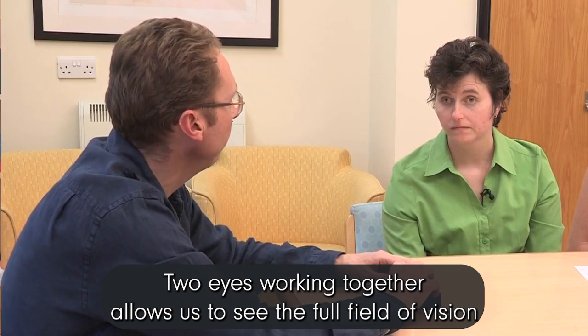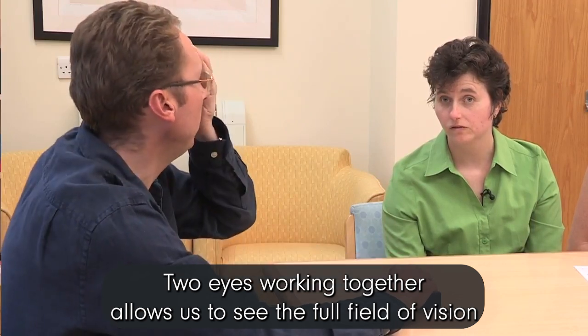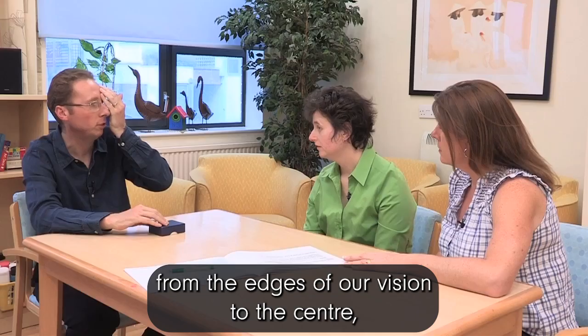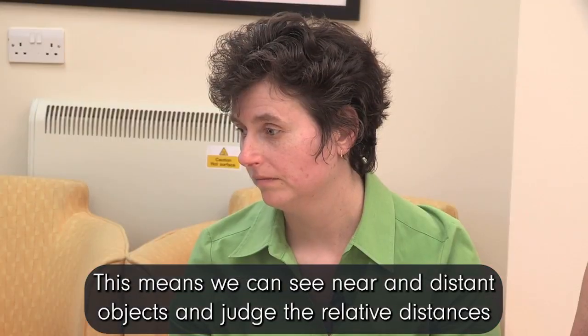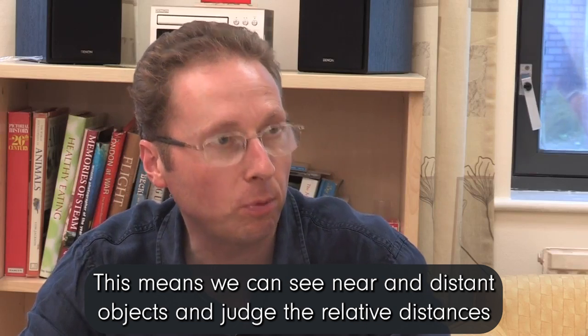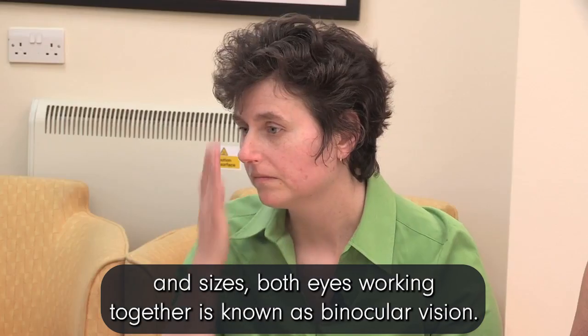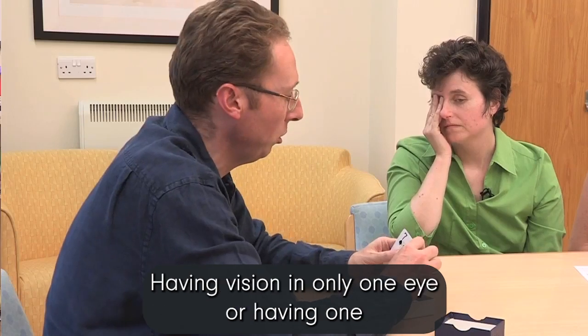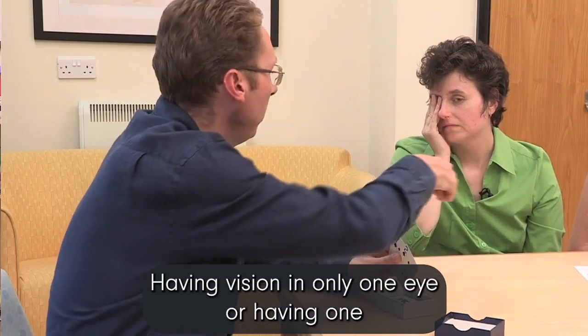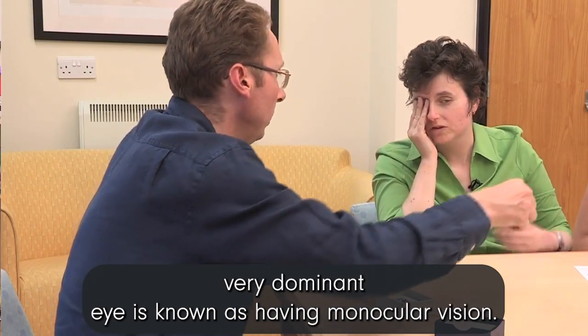Two eyes working together allows us to see the full field of vision, from the edges of our vision to the centre, and also allows us to see in 3 dimensions. This means we can see near and distant objects and judge the relative distances and sizes. Both eyes working together is known as binocular vision. Having vision in only one eye, or having one very dominant eye, is known as having monocular vision.